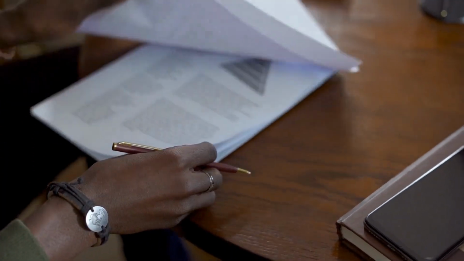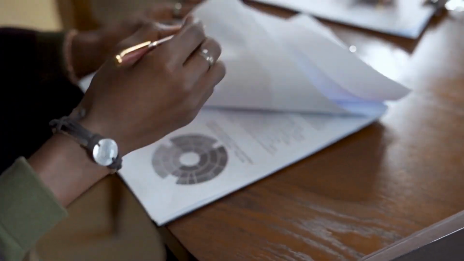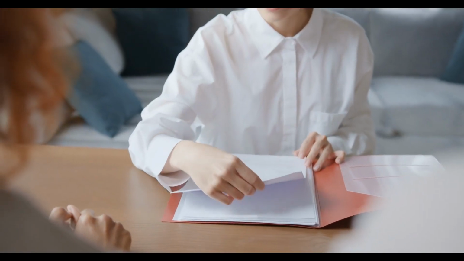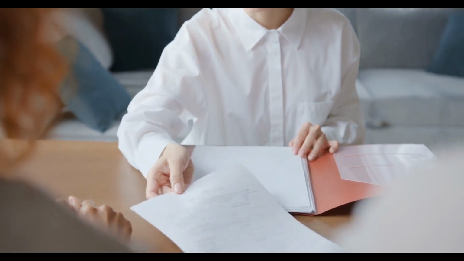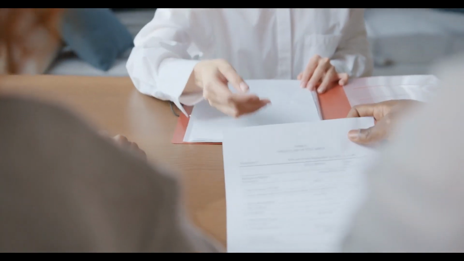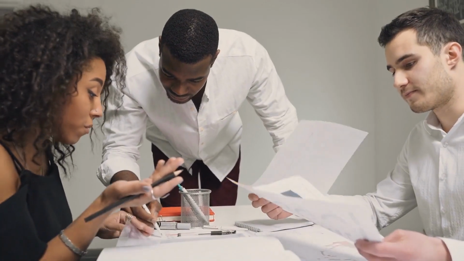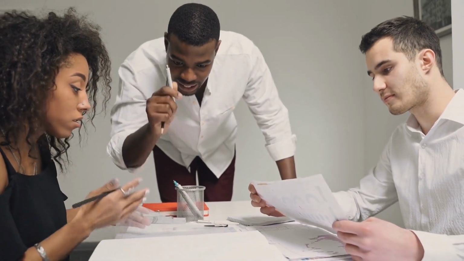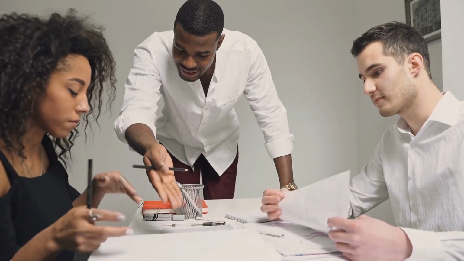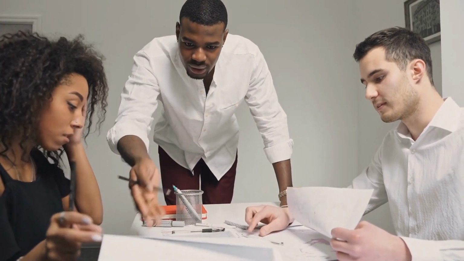Now, how do you know when it's time to fire a contractor? Watch for red flags such as repeatedly missed deadlines, consistent poor work quality, or a breach of contract terms. Lack of communication is another significant issue. If your contractor isn't responding to calls or emails, it could signal deeper problems.